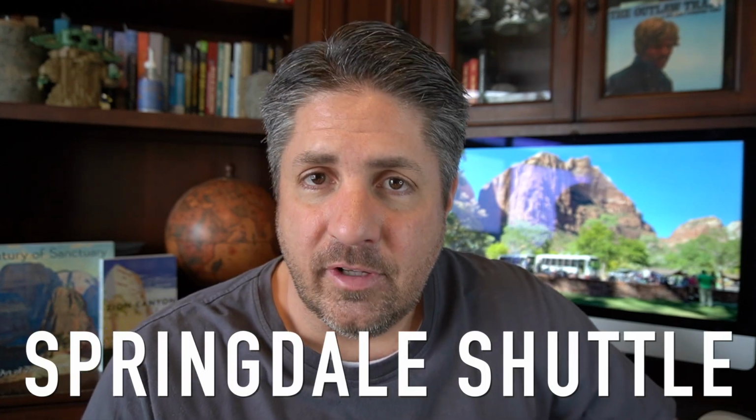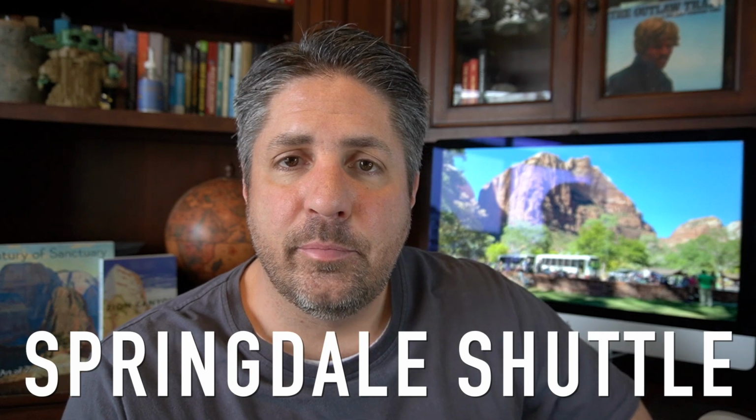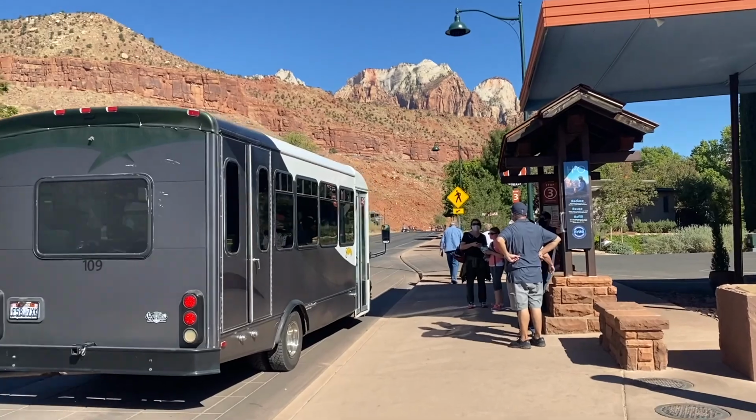Okay, let's talk about the shuttle systems now, each of them. So the Springdale Shuttle system. This is a free shuttle system and it runs only during the busy season, which is like March to the end of October, something like that. It might go into November, I can't quite remember.